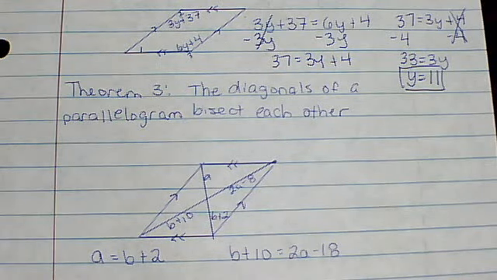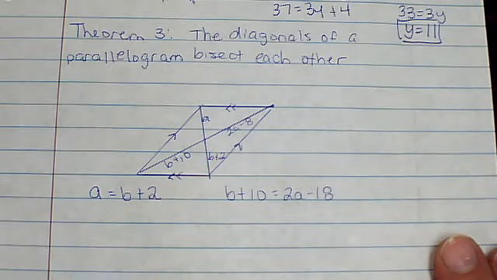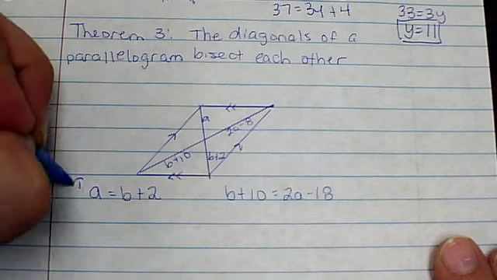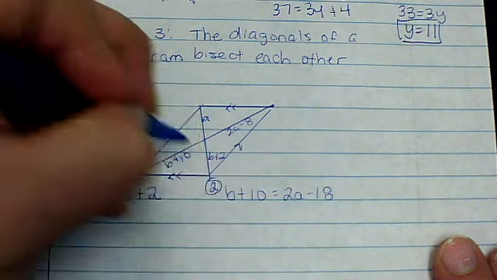But I have a little bit of a problem here because each of my equations has two different variables, an A and a B. So we're going to have to use substitution to figure out my values for A and for B. So already here on the left, I know that A is equal to B plus 2. I'll call this equation 1 and this equation 2.